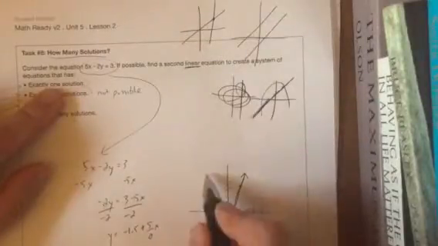So if I want to find a line that has exactly 1 solution with it, I just need any line at all that has a different slope from this line. It doesn't matter what the y-intercept is at all. As long as I have a different slope, I can create something with exactly 1 solution. So I'm going to say y equals 5 plus 3x, and I know that this is going to have exactly 1 solution.